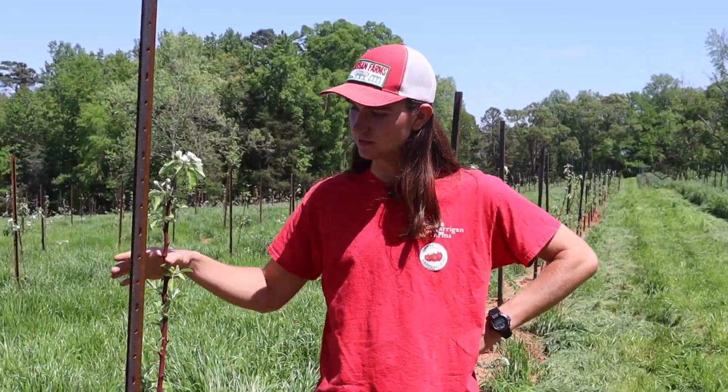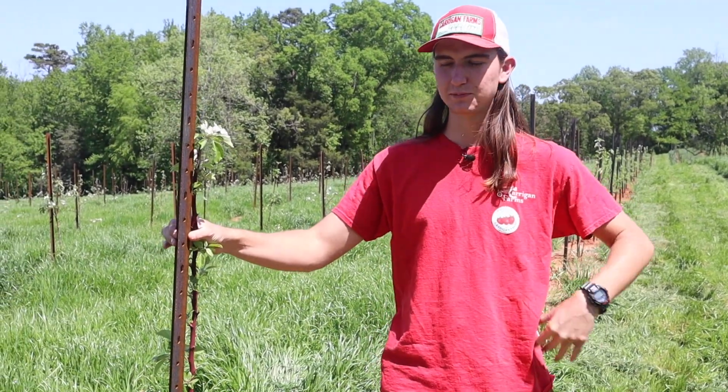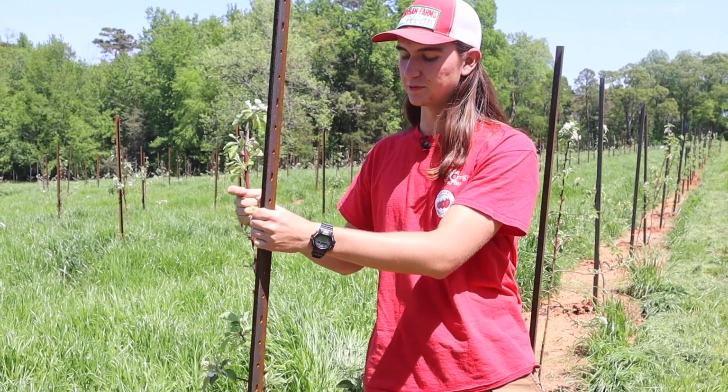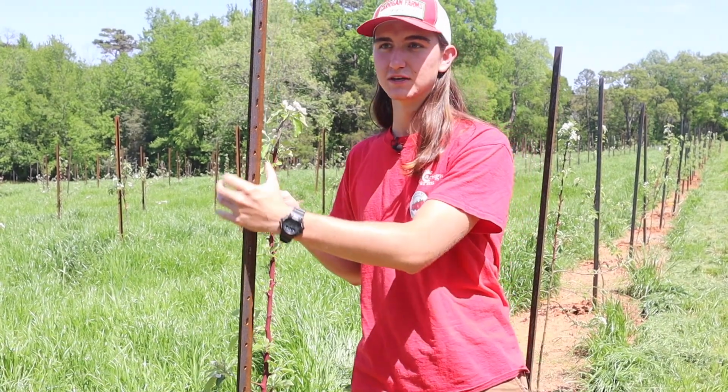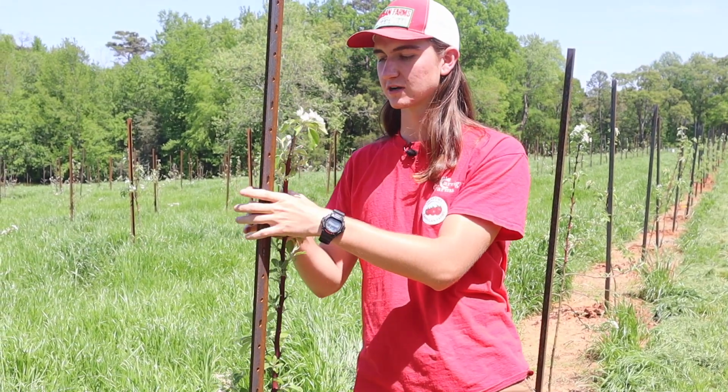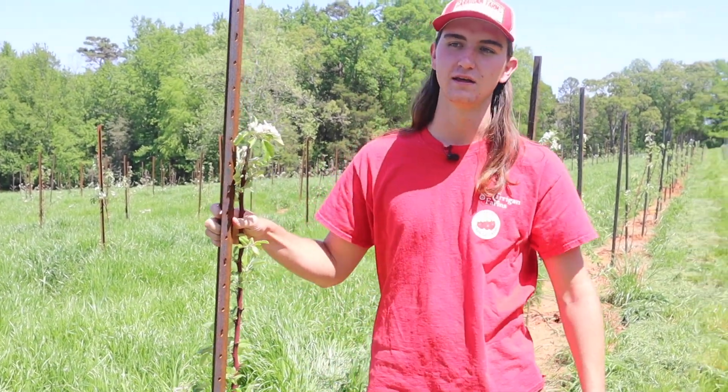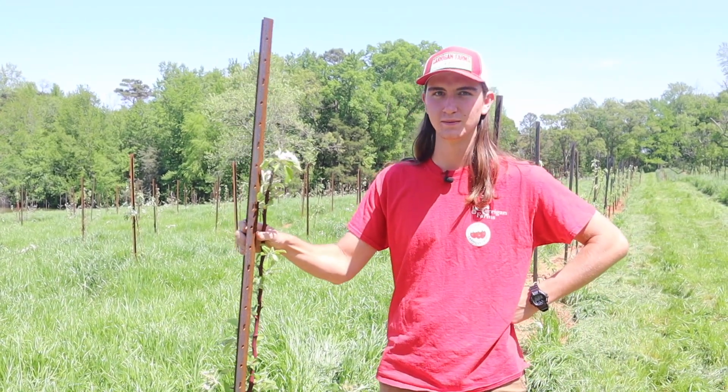And then the last thing we need to do is tie up these apples, because like I said, the apples can't really support themselves, so they need help in the form of a stake. So we're gonna tie the apples to the stakes. We need to do that, and that'll take a good while.